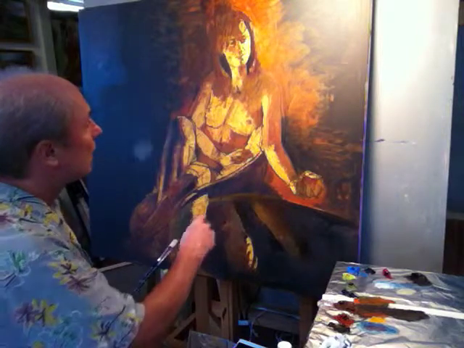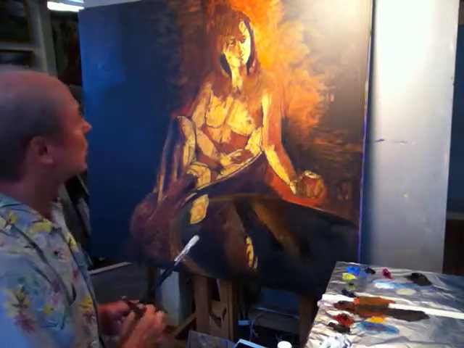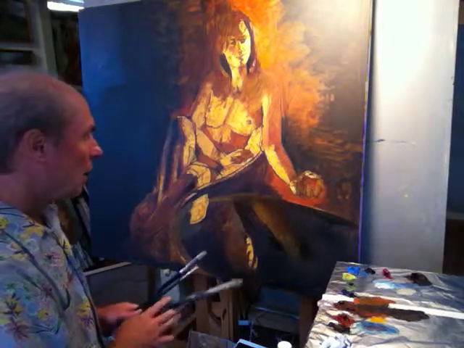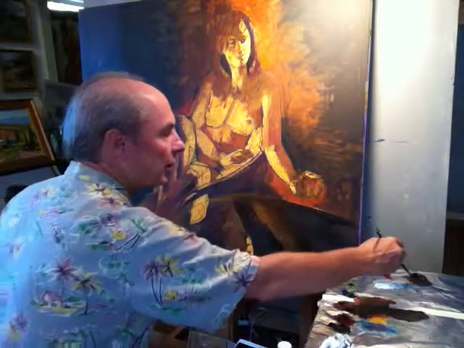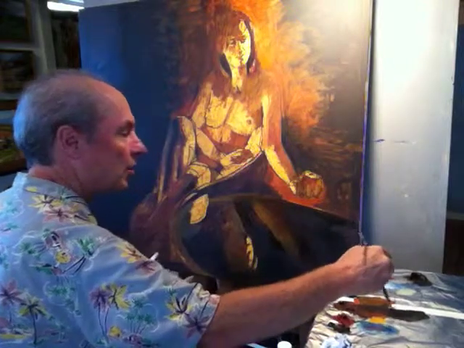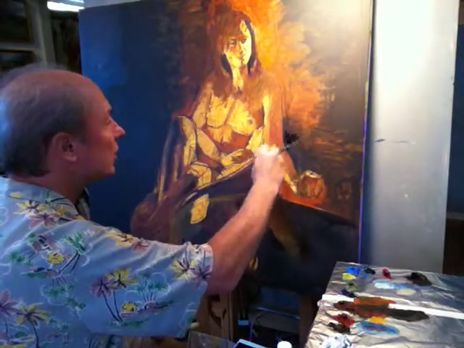And I have these warm tones. As I said, the study was cooler tones, but this is mostly warmer tones. And I'm going to go back into the darks just a little bit here, because it's a process of going back and forth from the general to the specific.